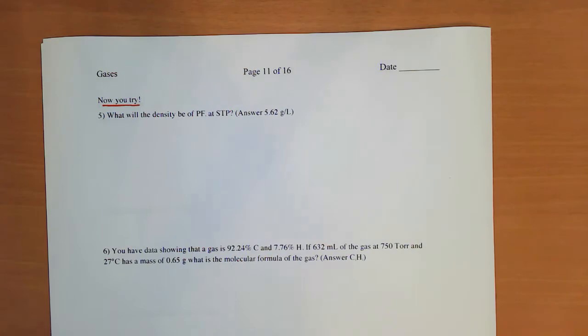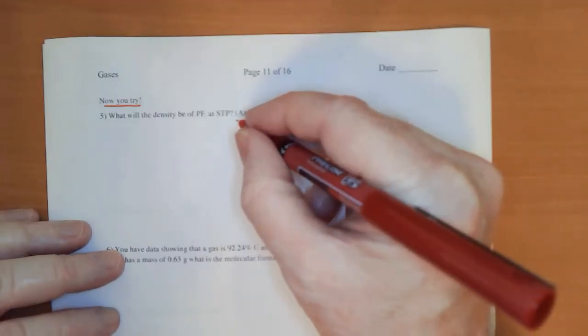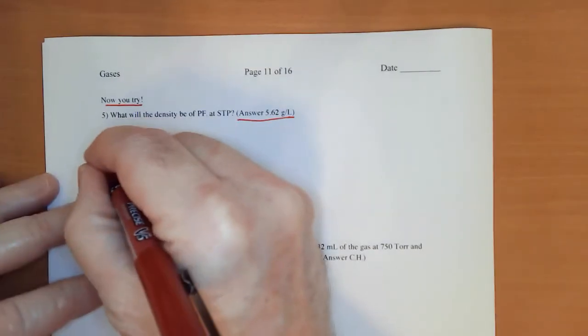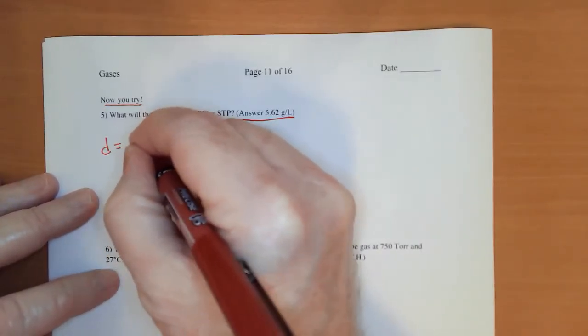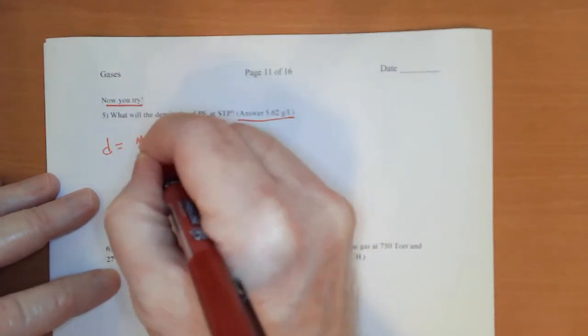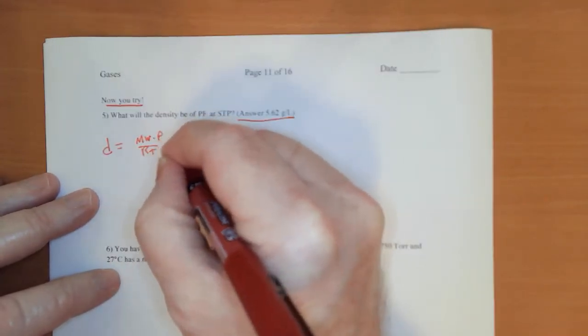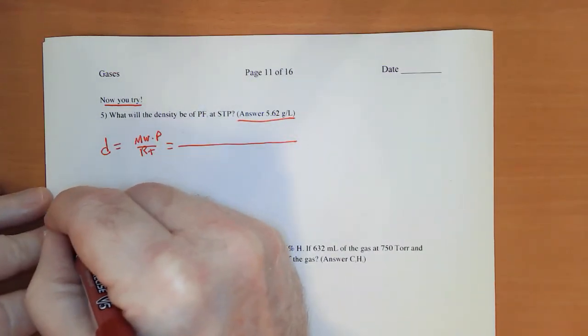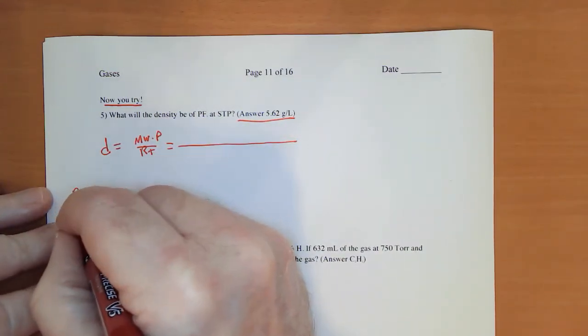All right, so it's probably about 25 minutes later. Actually, let's see how you did. The answers were here, but I want to show you how we got there. Density equals molecular weight times P over RT. This is something that in the classroom I would have given you a period to work on.